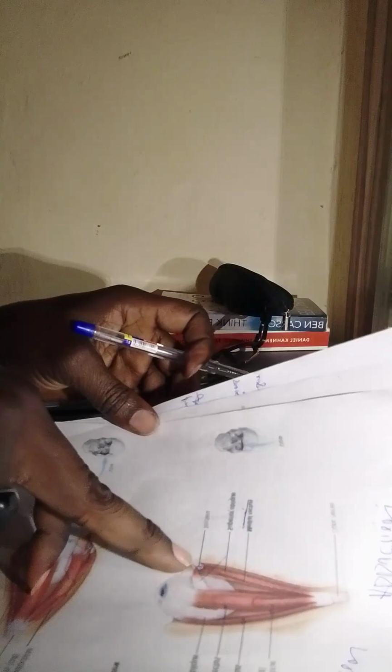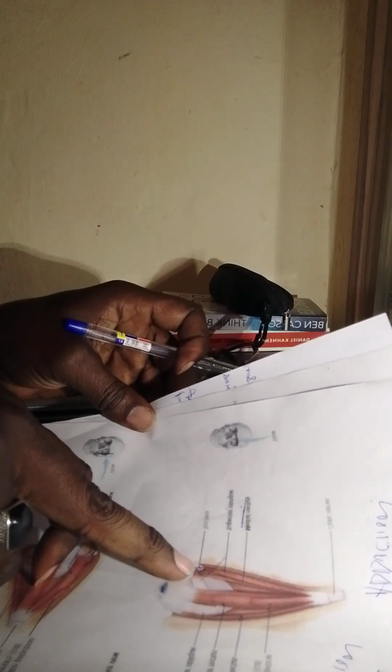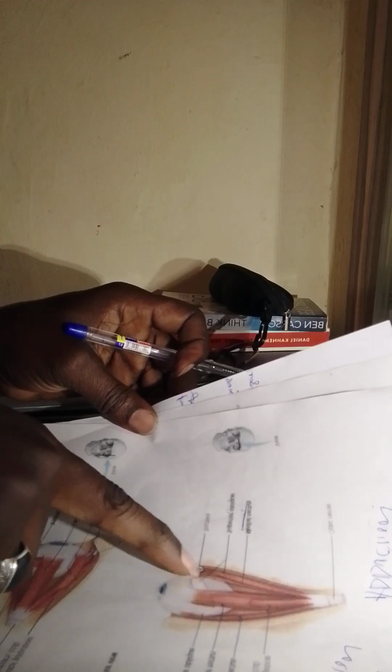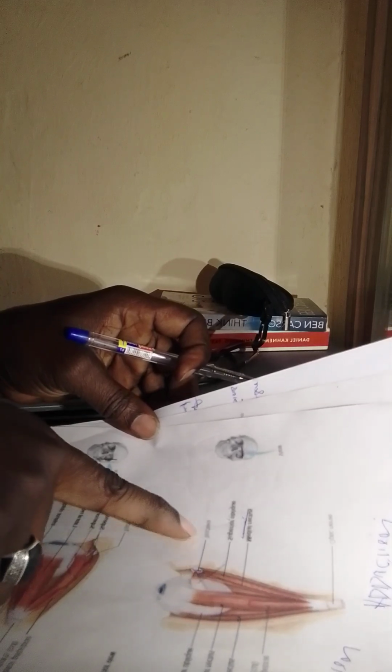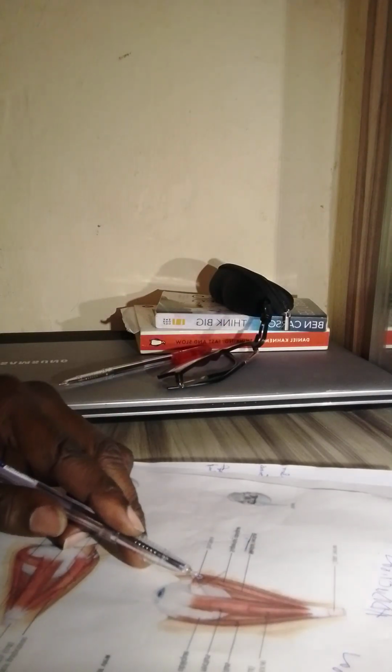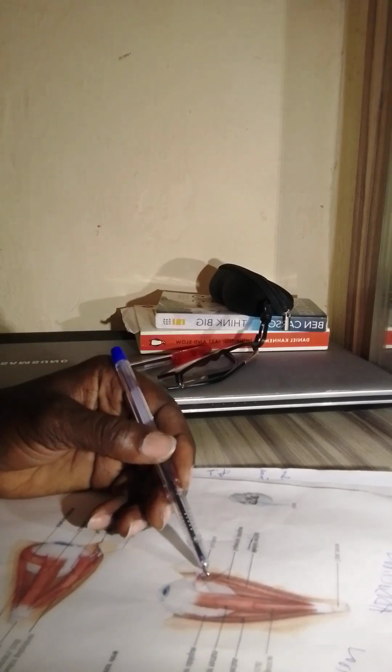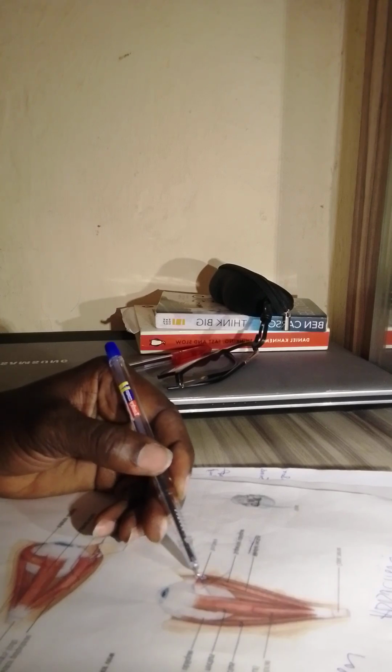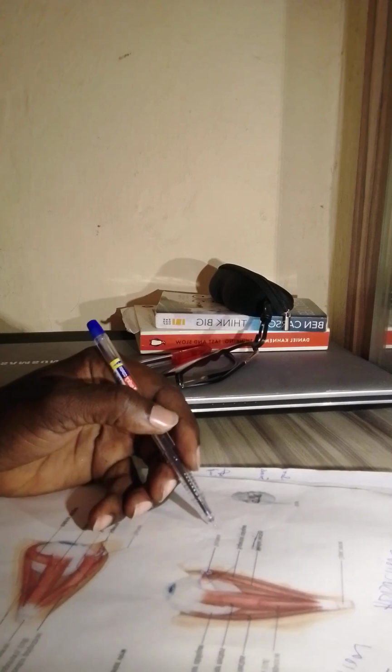If you check the course module, you notice a bright area here. It's called the trochlea. So it's like a pulley-like structure, and the muscle runs through it, superiorly and medially, through this trochlea.